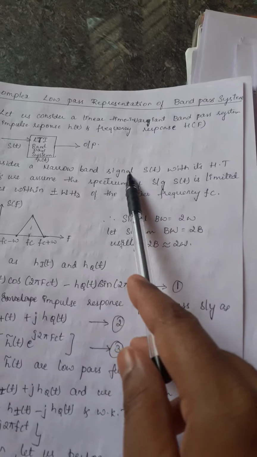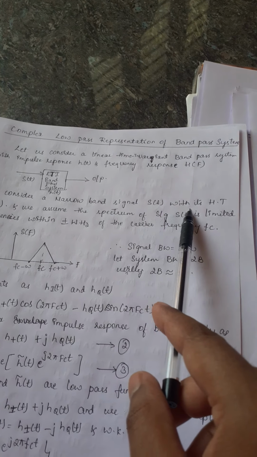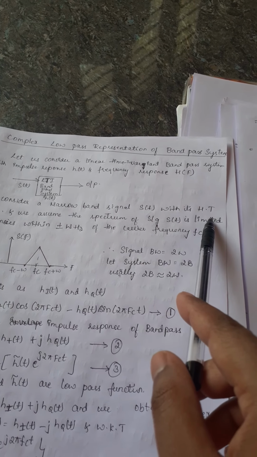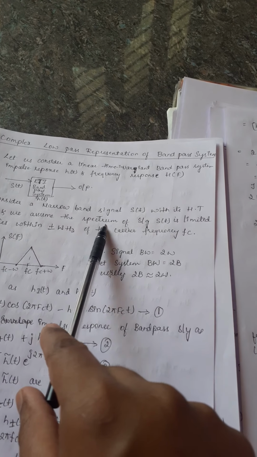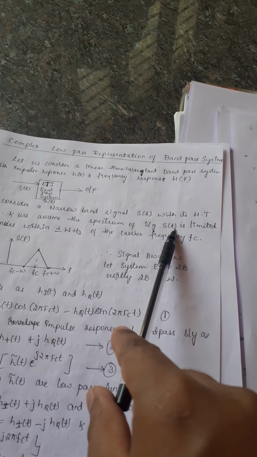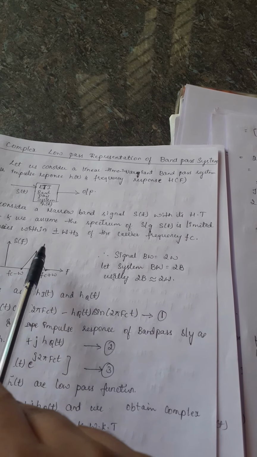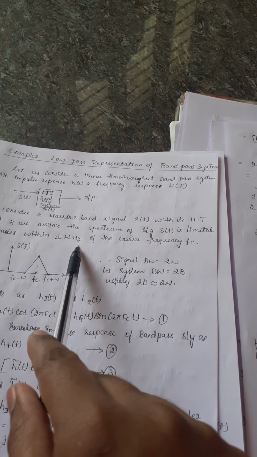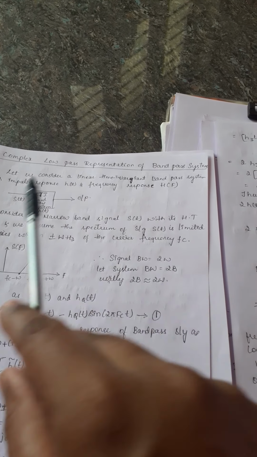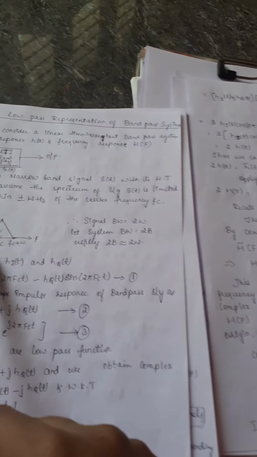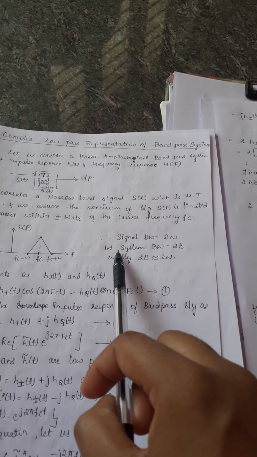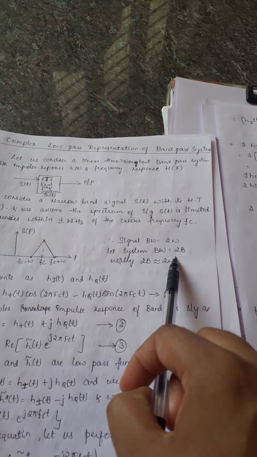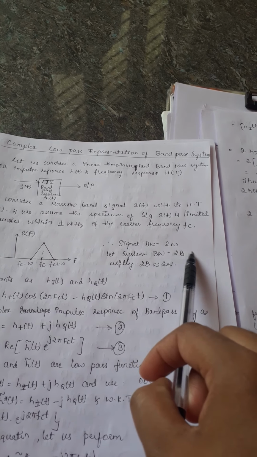Consider a narrowband signal s of t with its Hilbert transform. We assume that the spectrum of the signal s of t is limited to plus or minus omega hertz around the carrier frequency fc. Therefore, the signal bandwidth is 2 times omega, and the system bandwidth we can call it as 2b.